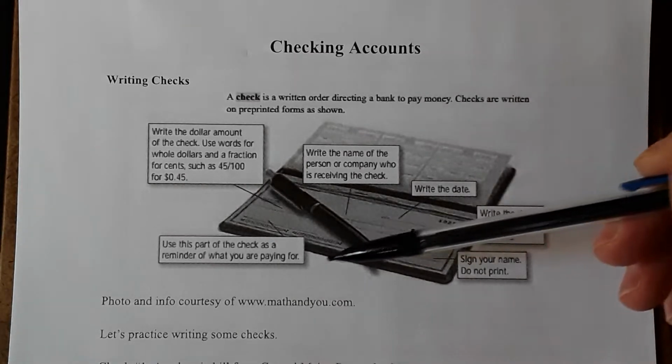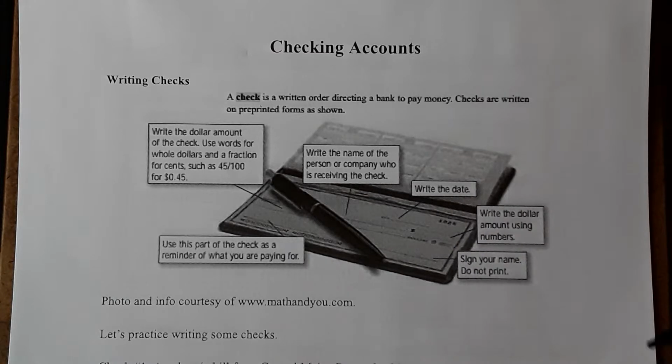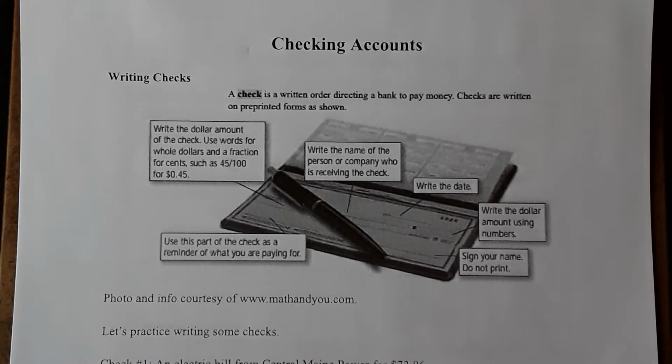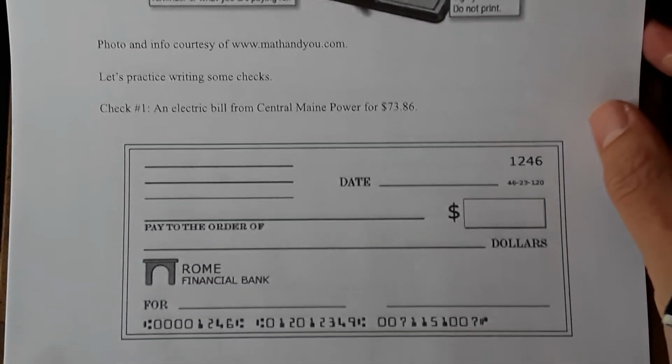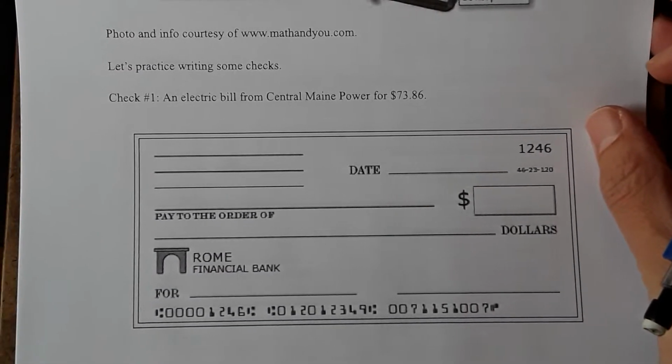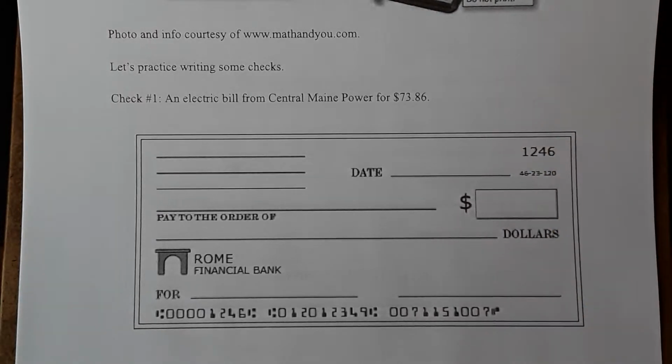Usually there's a place where you can write what the check is for, rent, electric bill, whatever. Birthday gift, you can write there. You don't need to write that, but sometimes people do. So what I've got here is a blank copy of a check. Got this from some other program here.